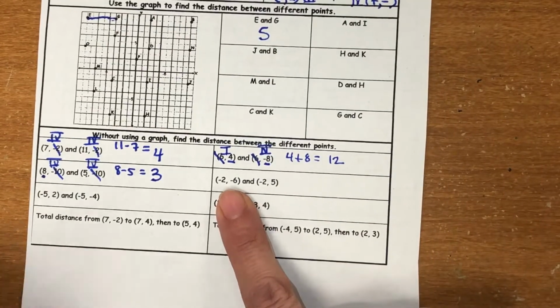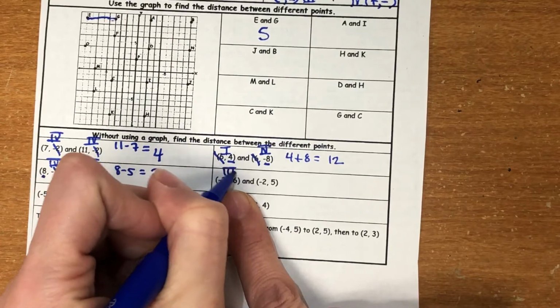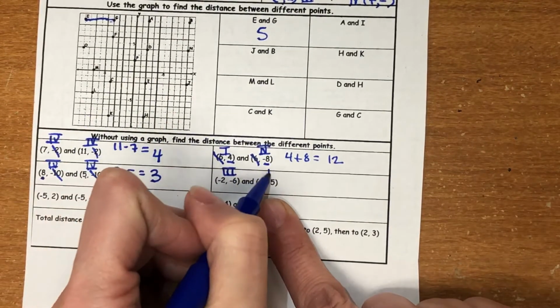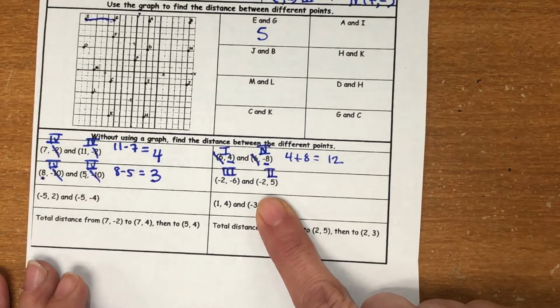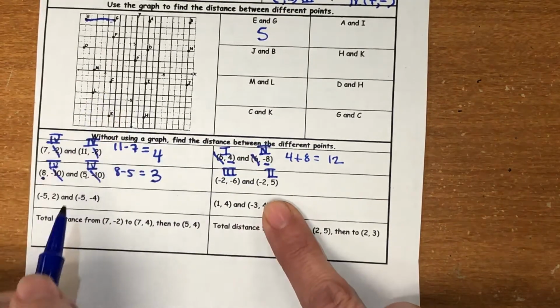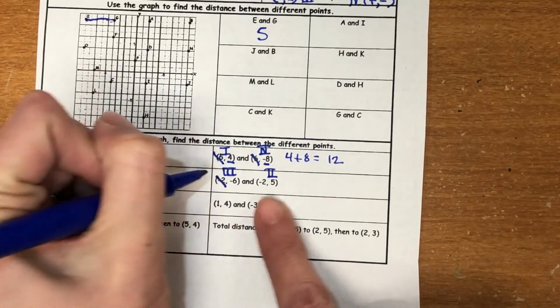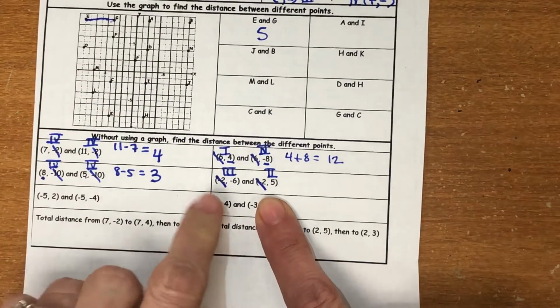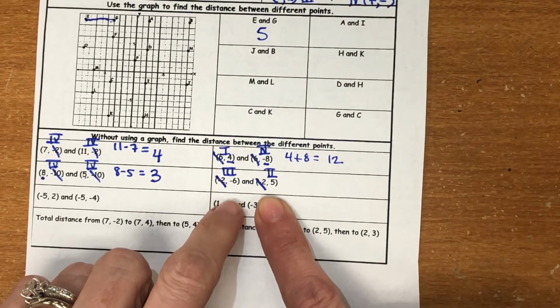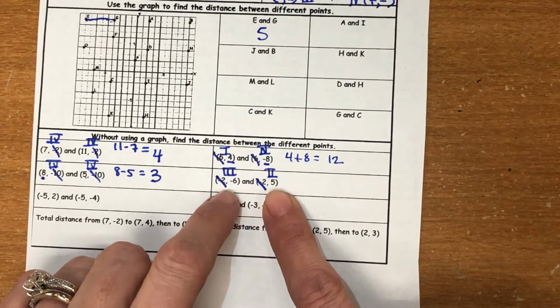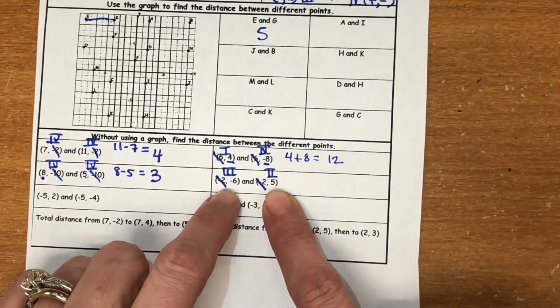-2, -6. Well, that's in quadrant 3. And -2, 5, that's going to be in quadrant 2. They're in different quadrants. So what am I going to do? I'm going to subtract. What do I subtract? Again, I'm going to cross out the ones that are the same. And I'm going to, did I say subtract? I meant add. And if they're in different quadrants, you're going to add, okay?